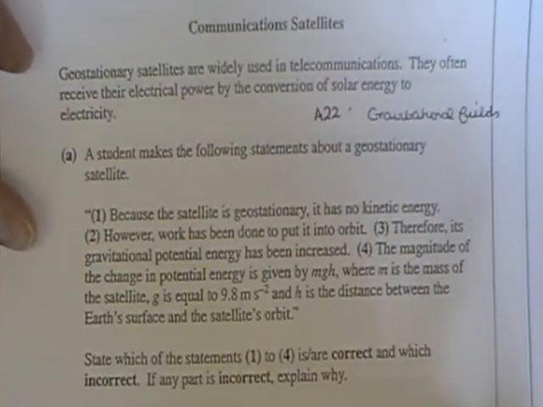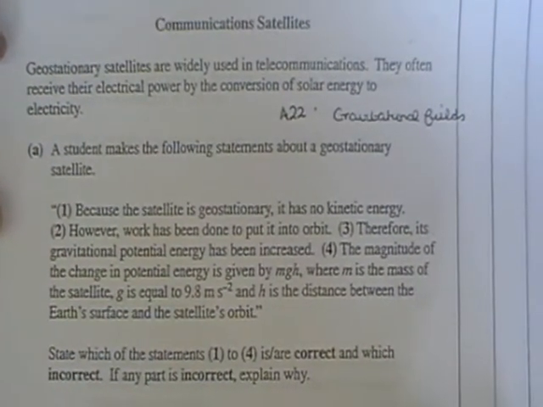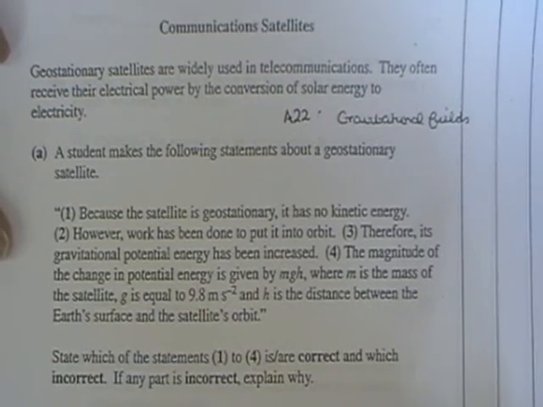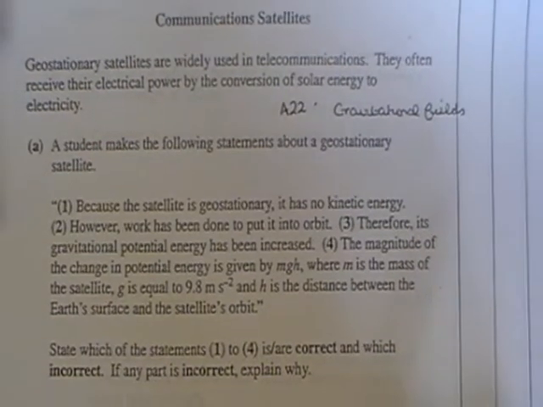Communication satellites. Geostationary satellites are widely used in telecommunications. They often receive their electrical power by the conversion of solar energy to electricity. A student makes the following statements about a geostationary satellite. Number 1, because the satellite is geostationary, it has no kinetic energy. Number 2, however, work has been done to put it into orbit. Number 3, therefore its gravitational potential energy has been increased.